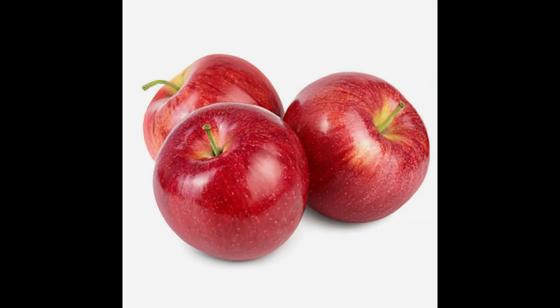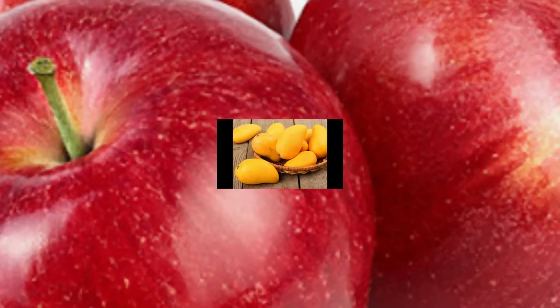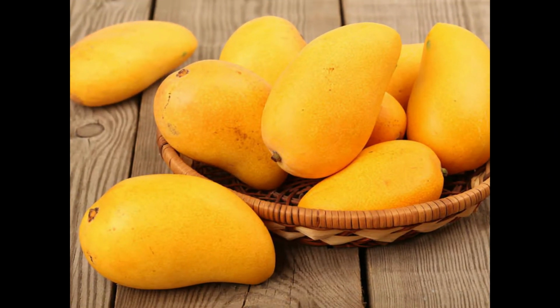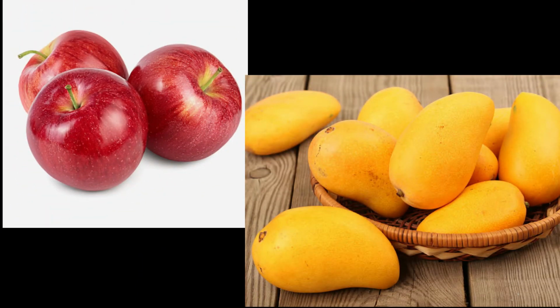See this image children? What are there in this image? Apples. And see the next image? What are there in this image? Mangoes. How many groups of fruits are there here? 2 groups of fruits are there. Apples and mangoes. In these 2 groups of fruits, which has less fruits? Yes, apples are less than mangoes.